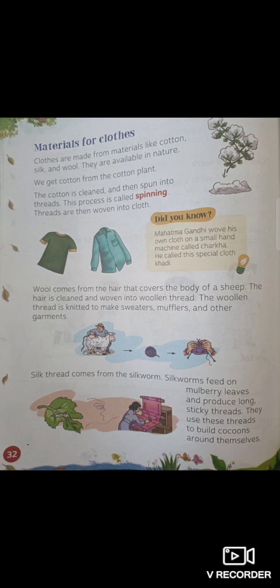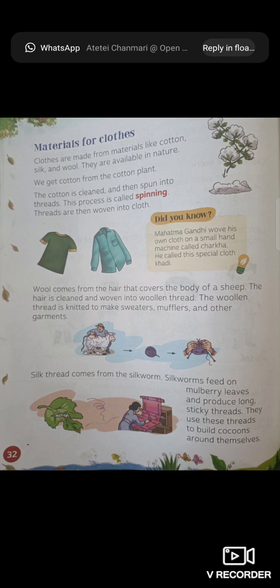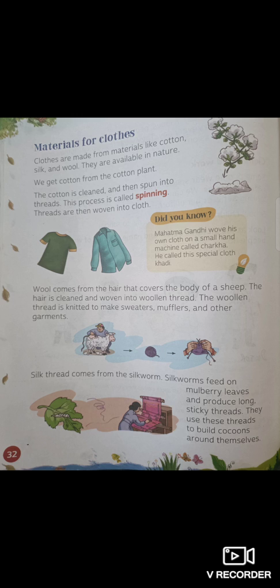Now, let us move on to silk. Silk thread comes from the silkworm. Silkworms feed on mulberry leaves and produce long, sticky threads. They use these threads to build cocoons around themselves. Okay, now do you know what silk is? You might have seen people wearing saris or other such special clothes, right, that are not made from cotton and wool.